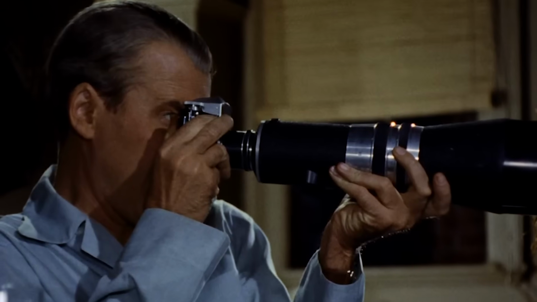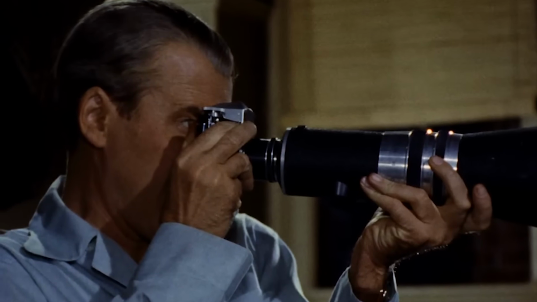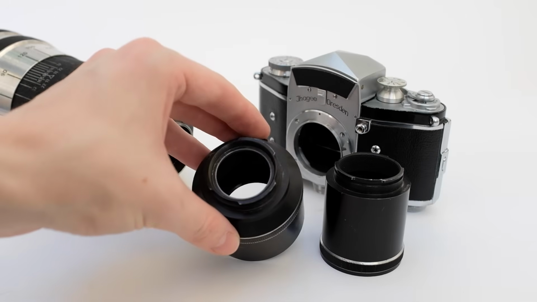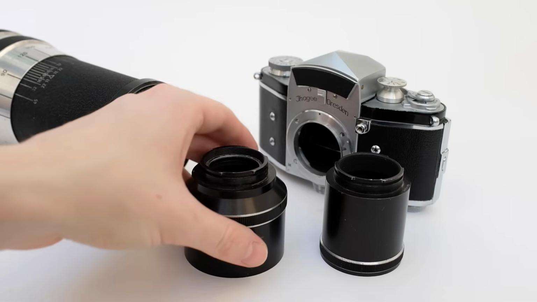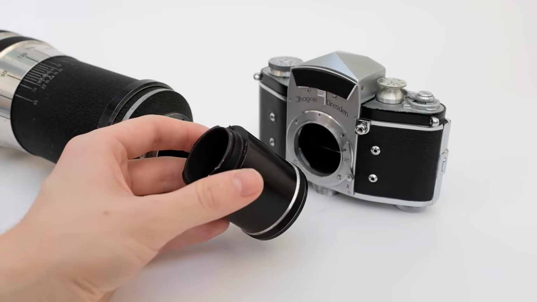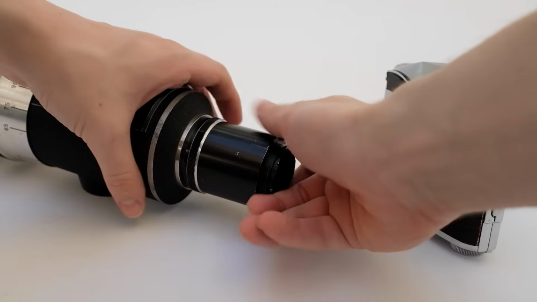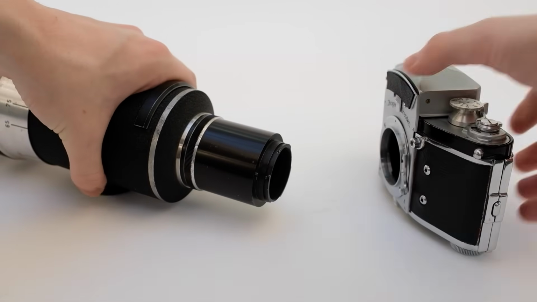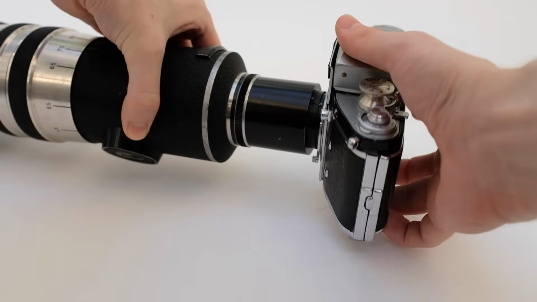And if you just look at the connecting part between the camera and the lens, it just looks like a slim, nondescript tube. But from watching over clips of the movie several times, I'm sure now that this bulkier adapter is the wrong adapter, and this slimmer one is correct. And to install it, I just screw it onto the end of the lens, and I can finally fit the lens onto the camera.